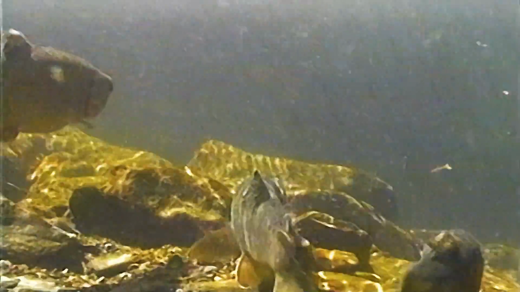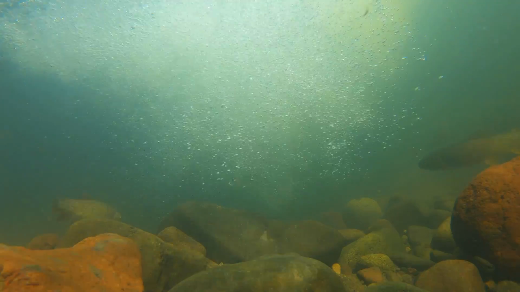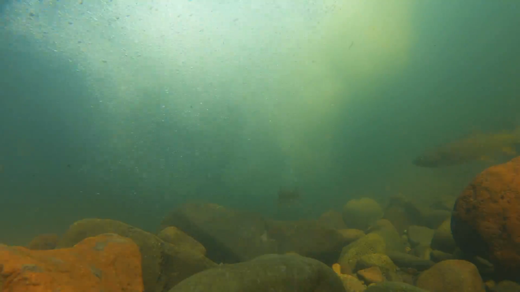These spots contain lots of drifting food, such as insects or bottom-dwelling forage fish. Usually, trout will move into these lies to chow down, but once they finish eating, they will move back to a sheltering lie or their prime lie.